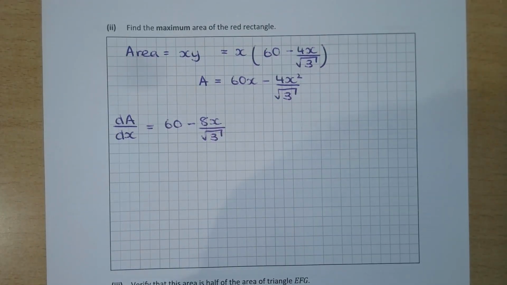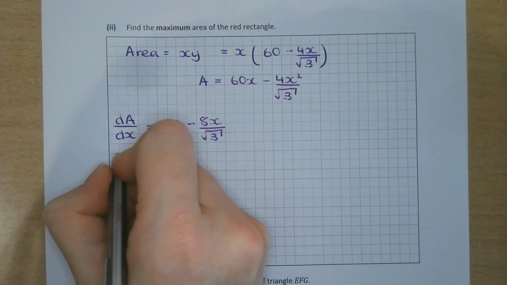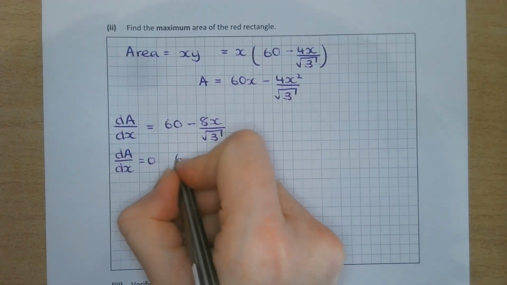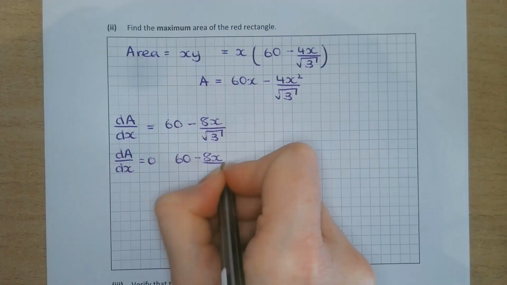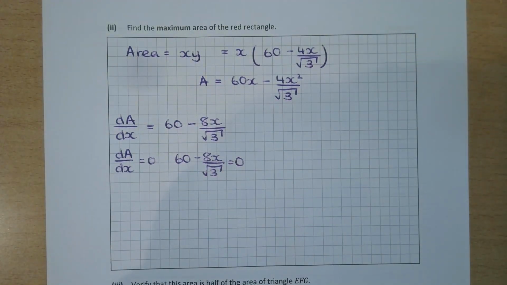Okay, so what do I want to find? I want to find the maximum, and I understand that that is when the differential dA/dx is equal to 0. So I'm going to put 60 minus 8x over root 3 equal to 0 and solve for x.